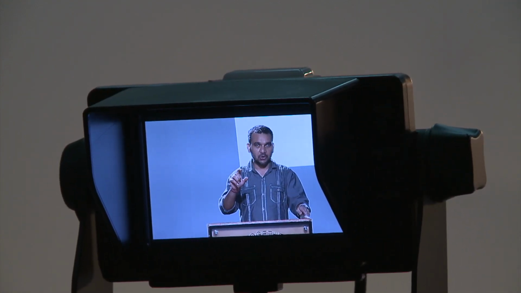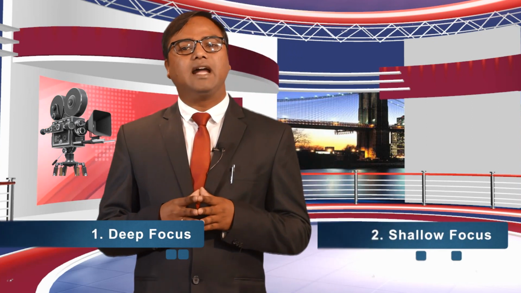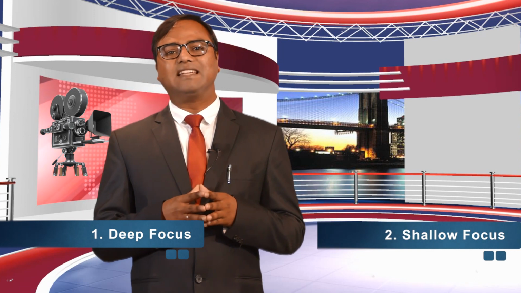As the lens is focused, the image in the viewfinder will become clear, but there are a lot of situations where you don't really want the entire visual to be in focus. For this, deep focus and shallow focus techniques are here to support you. It is all about expertise and your creativity.